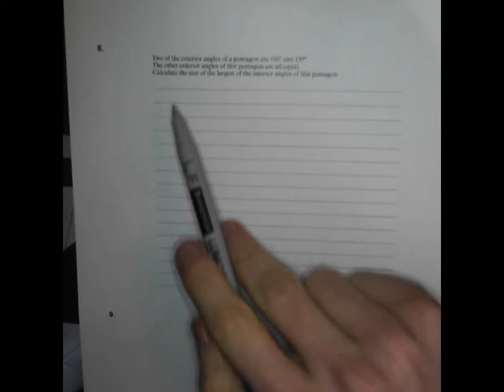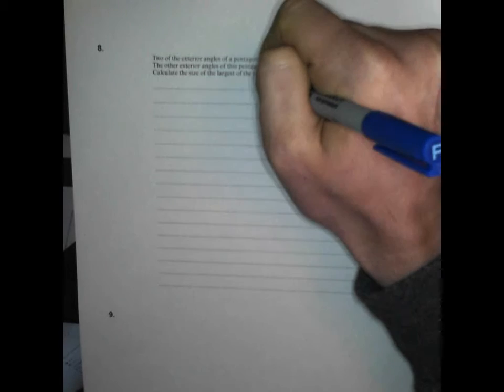Two of the exterior angles of a pentagon are 110 and 130. The other exterior angles of this pentagon are all equal. Calculate the size of the largest interior angles of the pentagon. Flipping heck, loads going on for us to get our head around here, but I think we're going to be okay. So, let's start off with getting these exterior angles sorted.